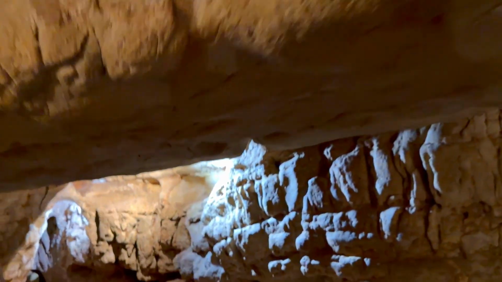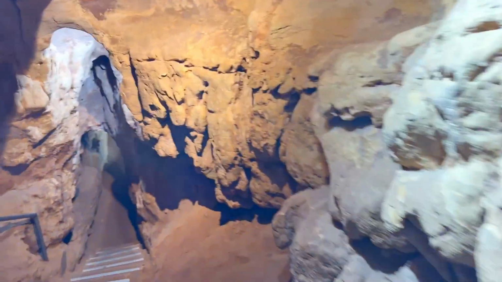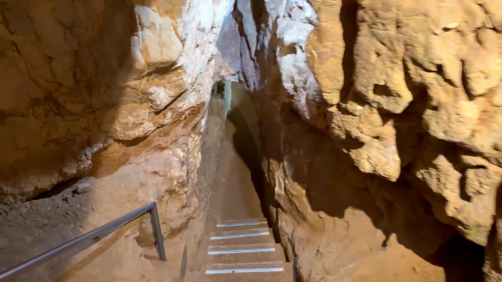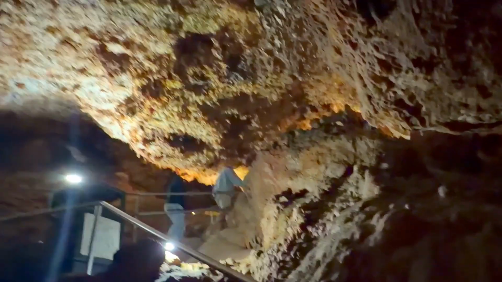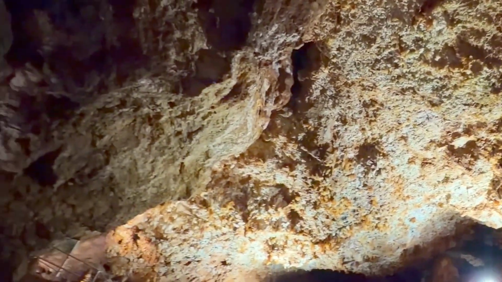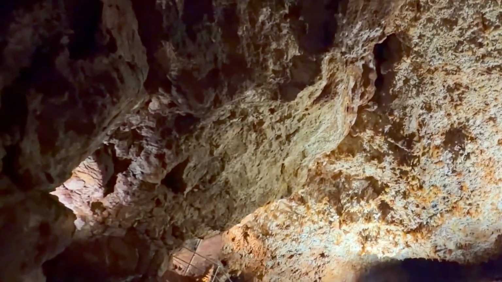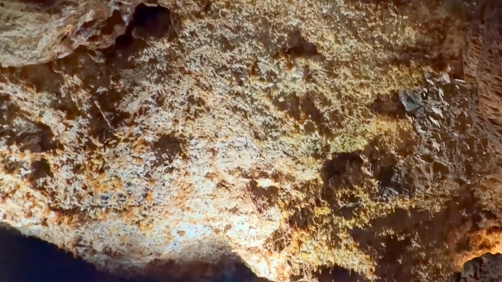And here we're going to go ahead and drop down a little deeper into the cave and one of the larger rooms. From here, they've obviously built steps and stairs into the cave, but we're traveling back up into the cave. And if you look up here, wow, look at all the stalactites up on the ceiling here. Wow, we'll get a closer look in a bit.